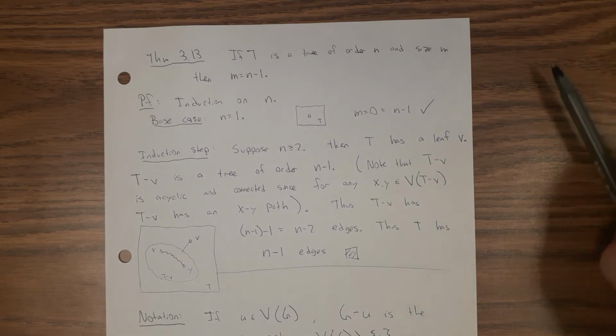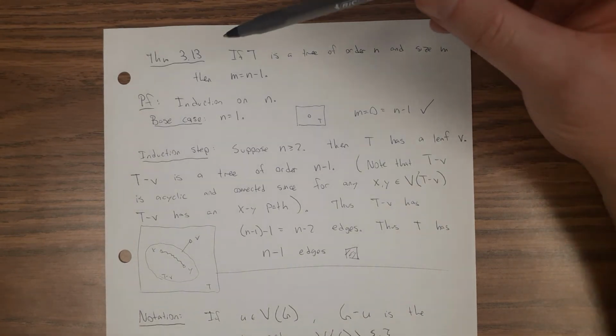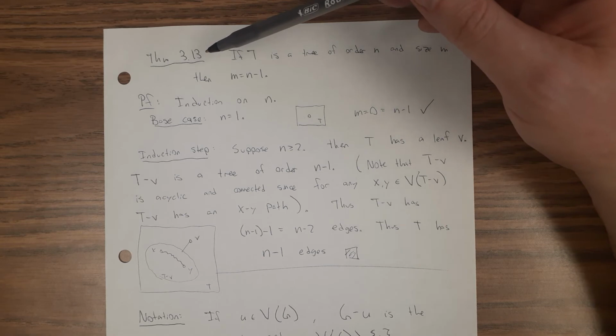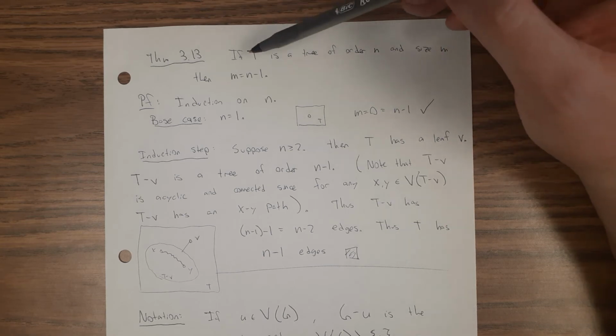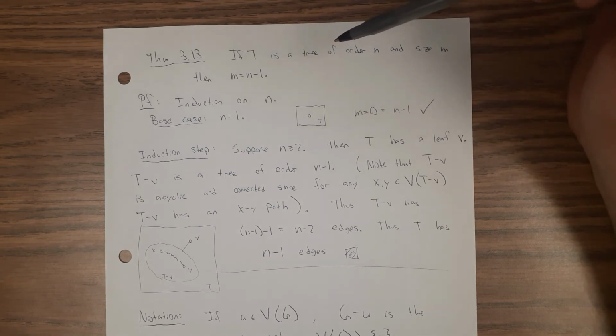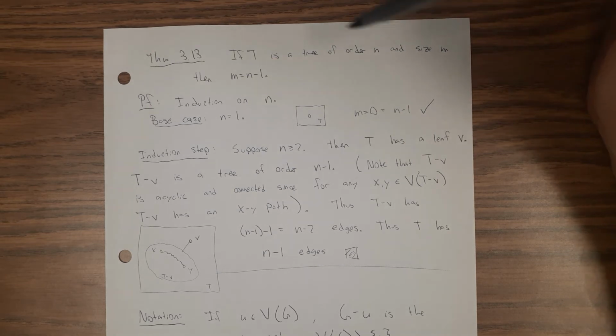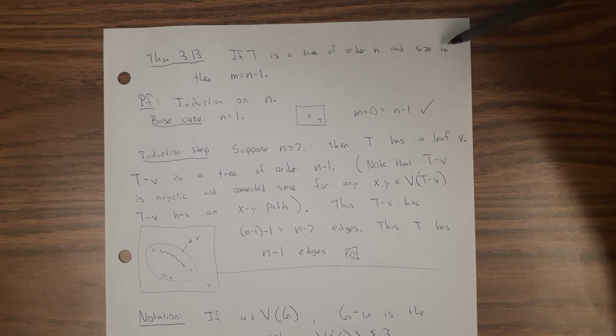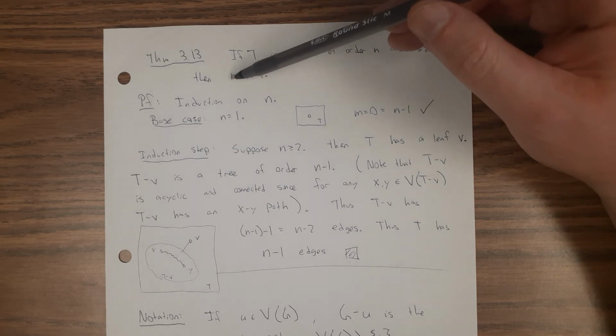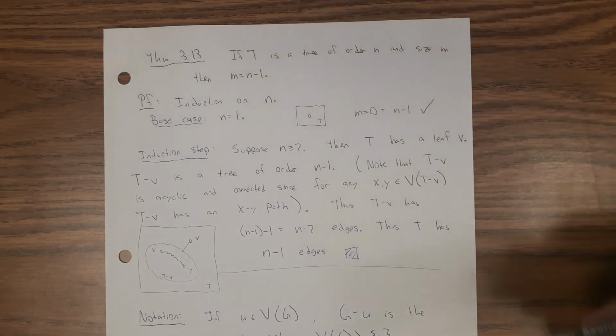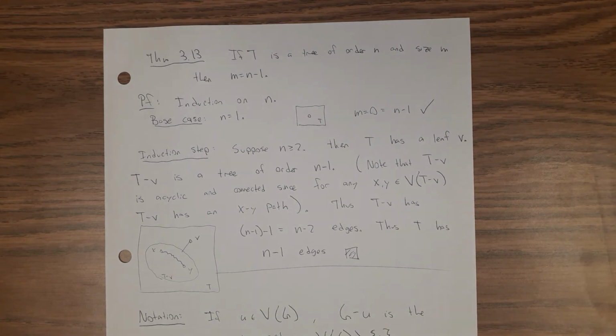Okay, so let me get to the next theorem. Theorem 313, which is about the order and size of trees. If T is a tree of order n, so the number of vertices is n, and size m, so the number of edges is m, then m equals n minus 1. Okay, so we're ready to prove that. This is going to be a proof by induction on n.